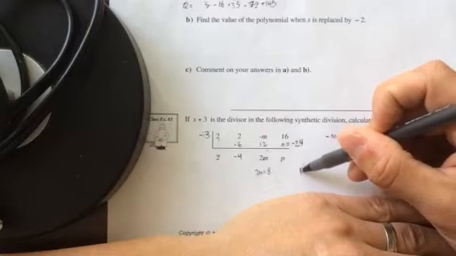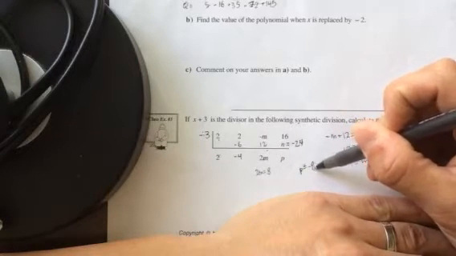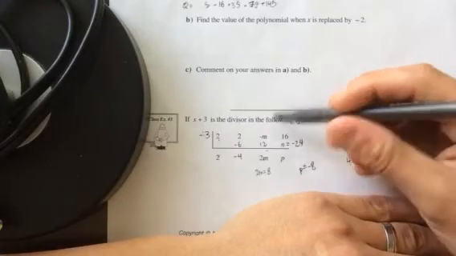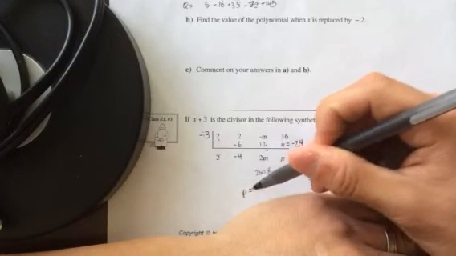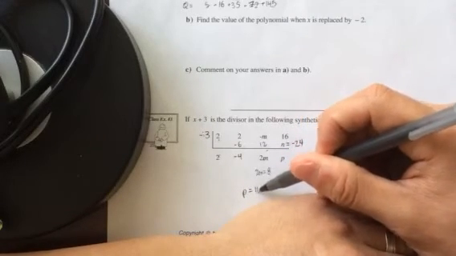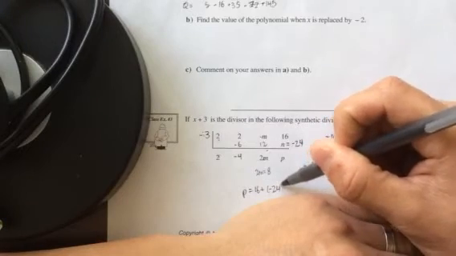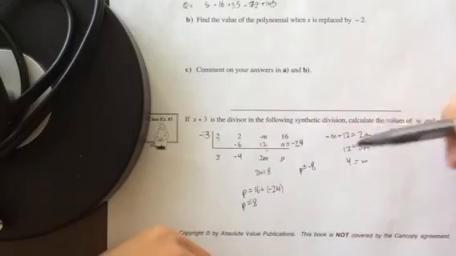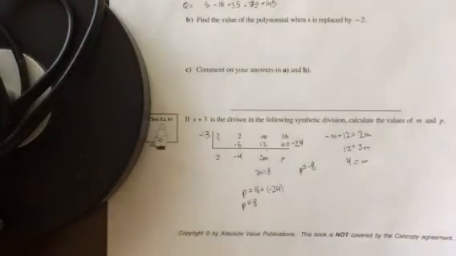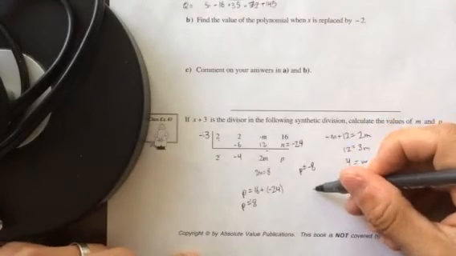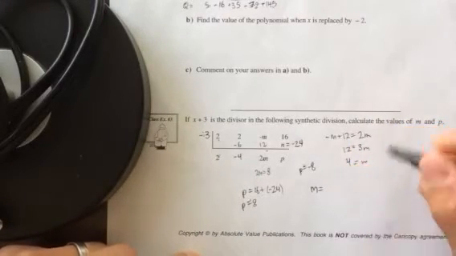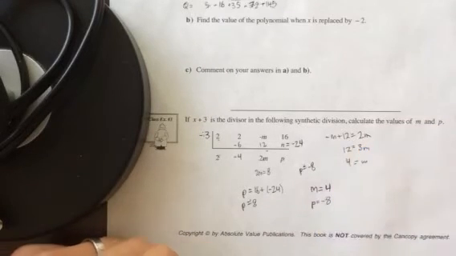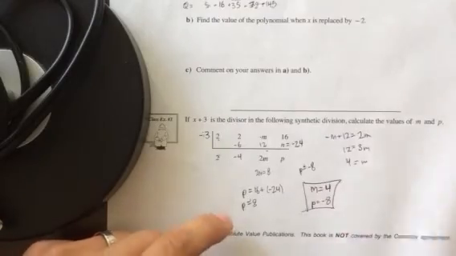And p is equal to negative 8. P is equal to negative 8 because I'm going p is equal to 16 plus negative 24. P simplifies to negative 8. And so I'll simplify it by saying m is equal to 4 and p is equal to negative 8. We weren't looking for the value of n, so these would be my final answers.